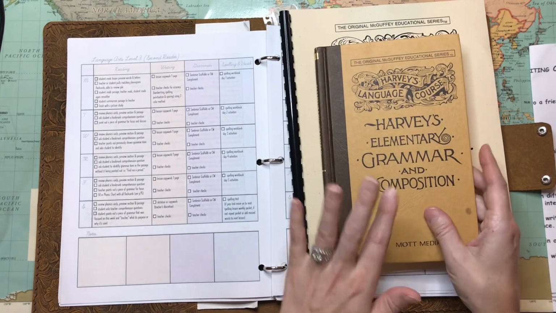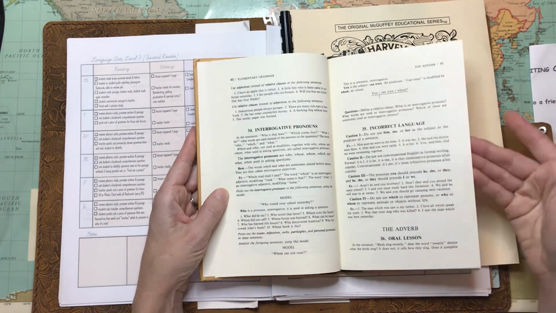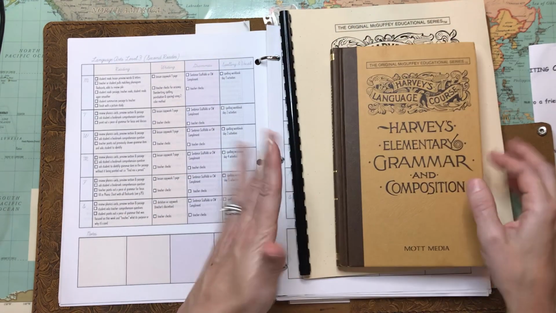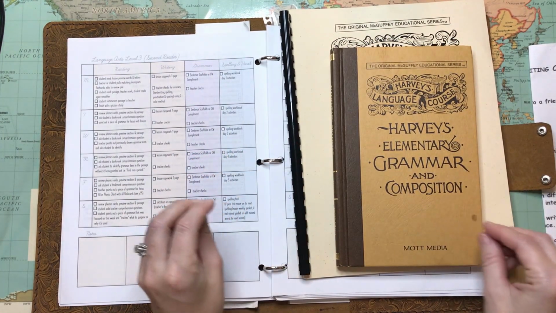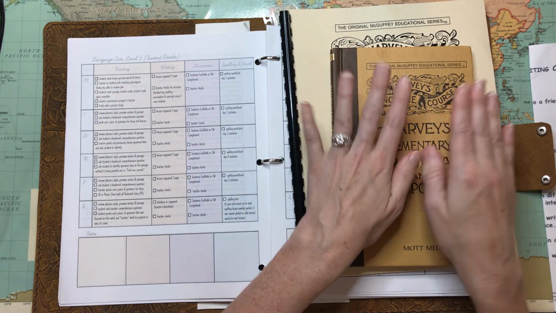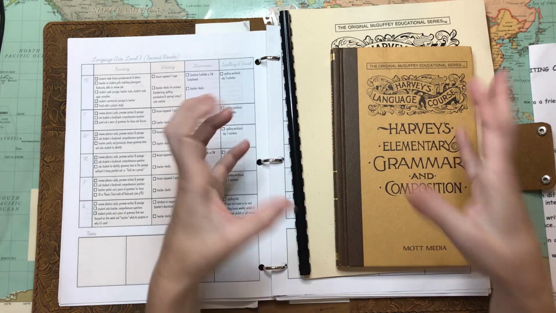You can also use this as a reference book as you're doing their companion notebook. There's not always going to be somebody in their life to explain things to them, and so they're going to need that skill of being able to process information themselves and put it into action.